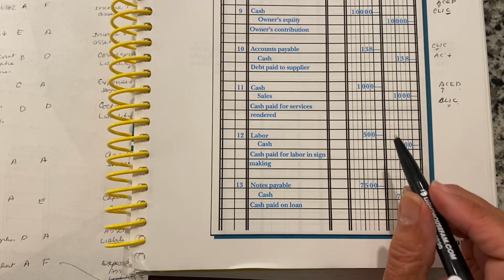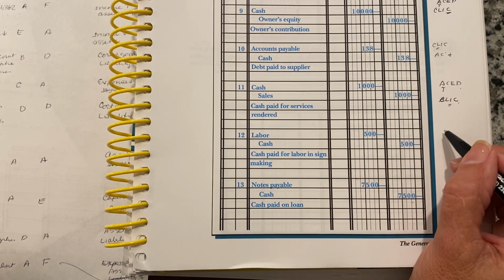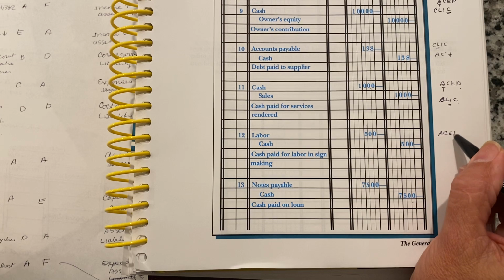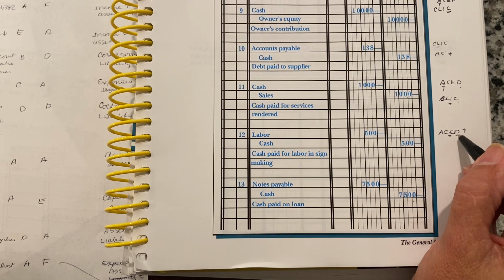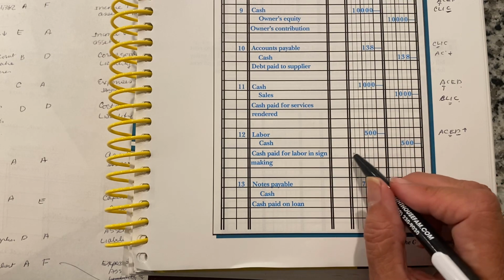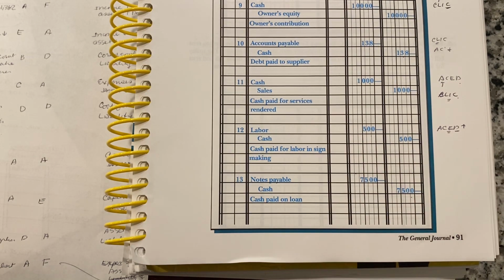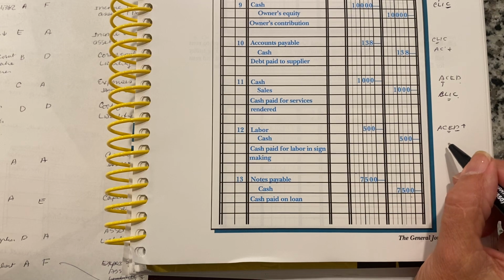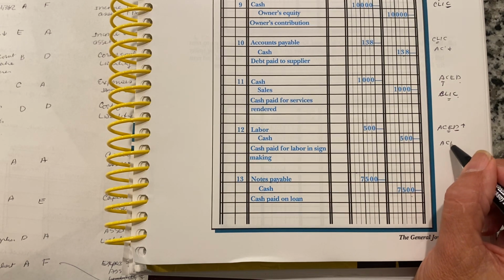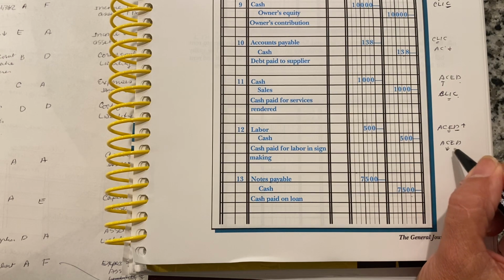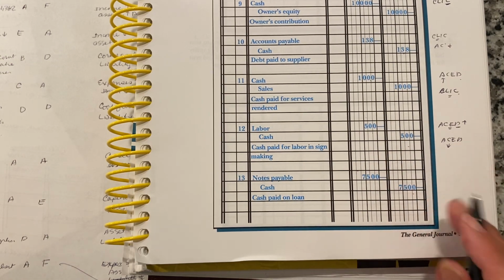Labor, paid $500 worth of labor. That's going to be expenses, right? So expenses go up. It's going to be a debit. So it's on the debit side. And then cash for labor. The cash paid for labor, the cash is going to go down. And so that's going to be on the credit.